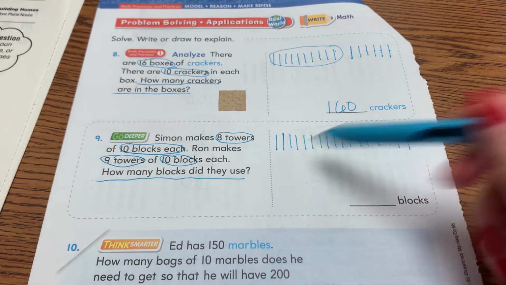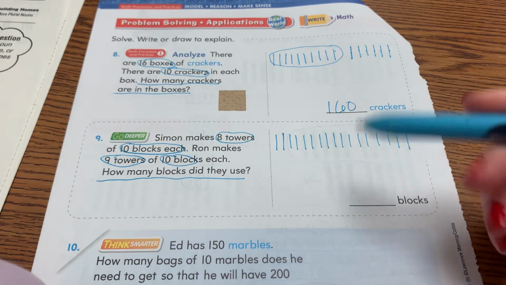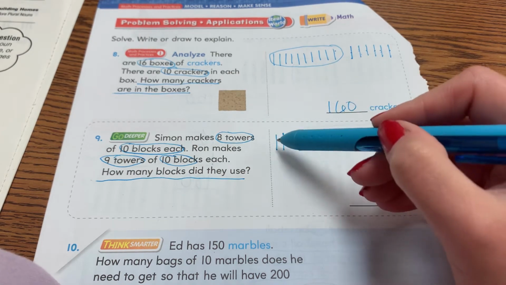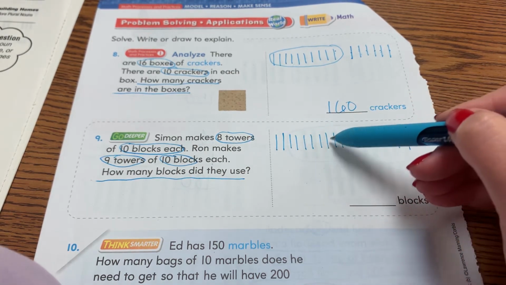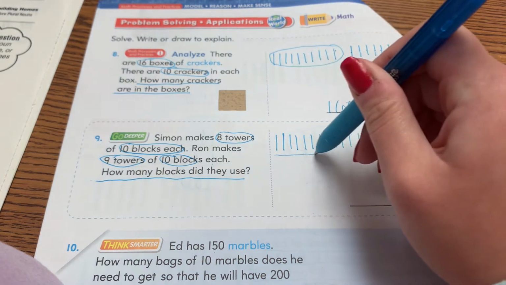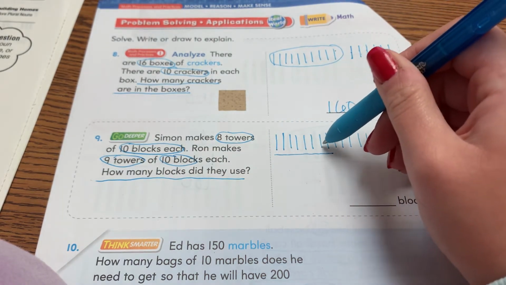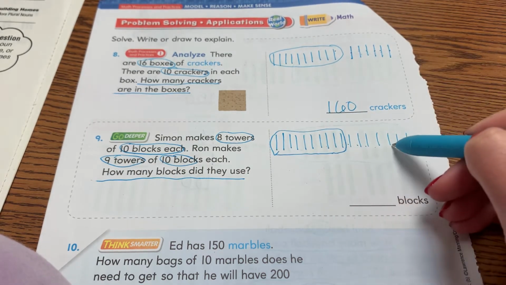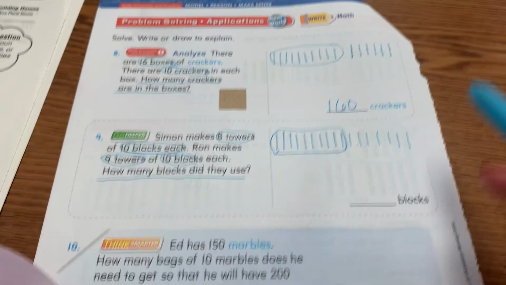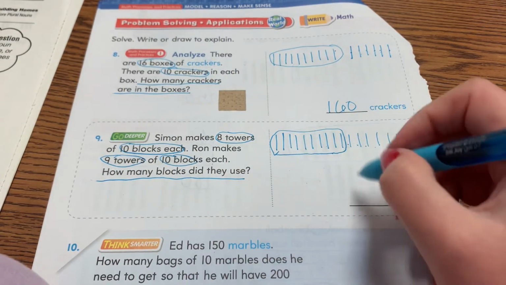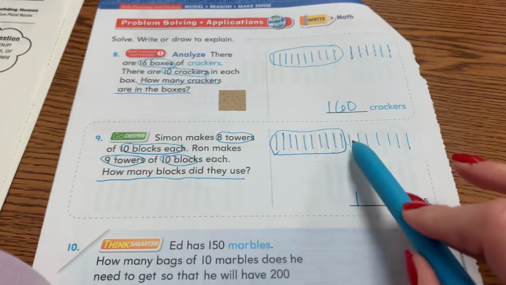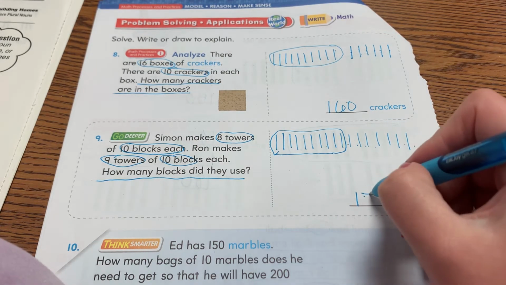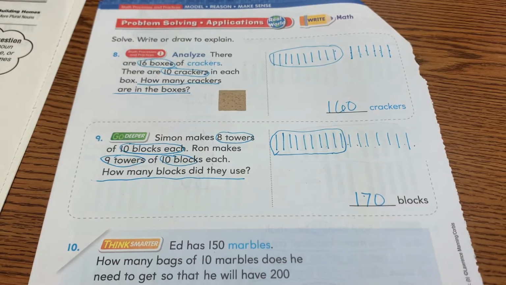Okay, this is a lot. So we need to make a 100. We need to see if we have 10 tens, which I think we do. 1, 2, 3, 4, 5, 6, 7, 8, 9, 10. 1, 2, 3, 4, 5, 6, 7, 8, 9, 10. Okay. 1, 2, 3, 4, 5, 6, 7. So we have 100. And then we have 7 tens left over. And what is 7 tens the same as? 70. So we have 170.